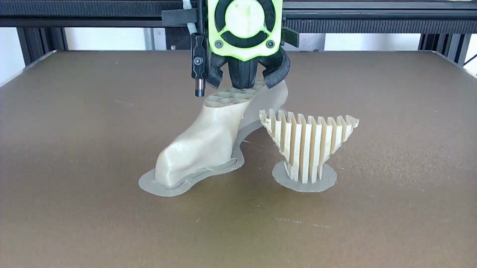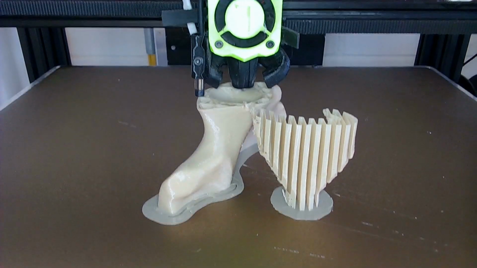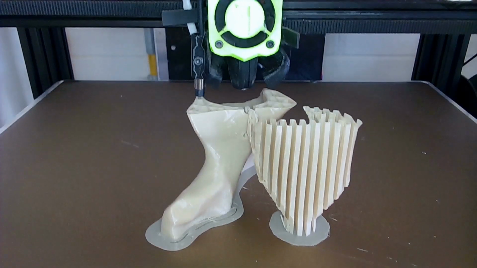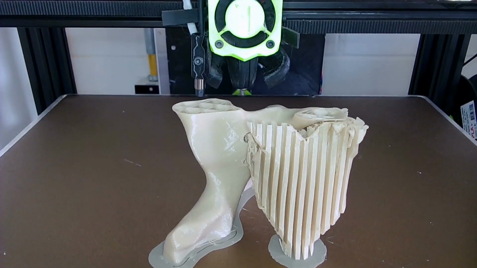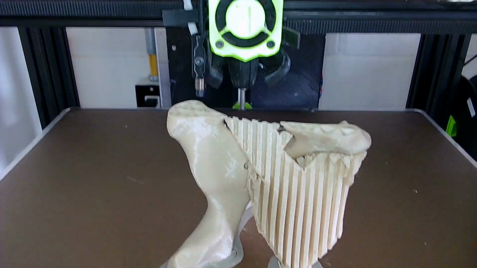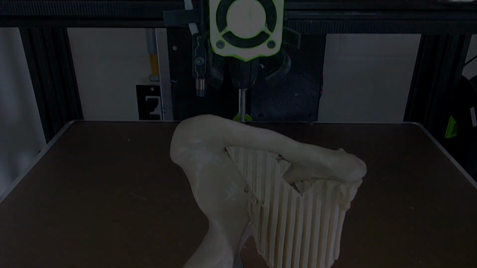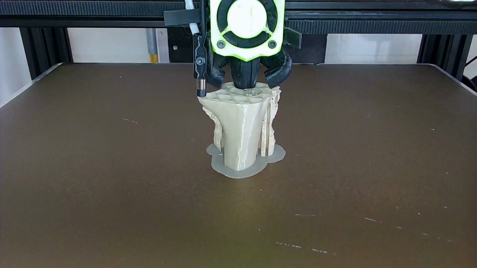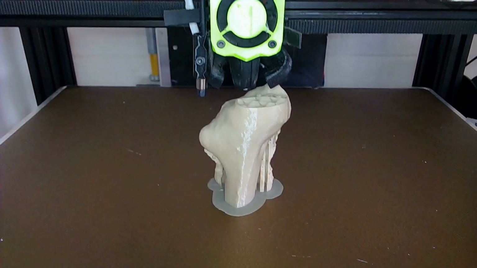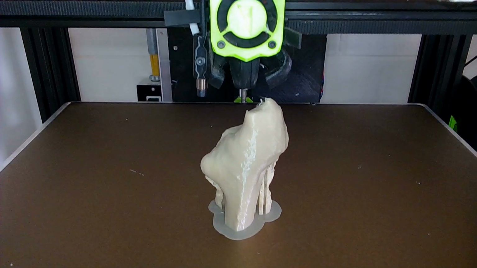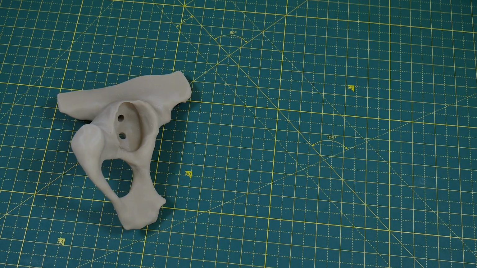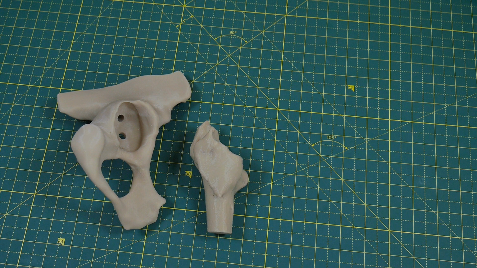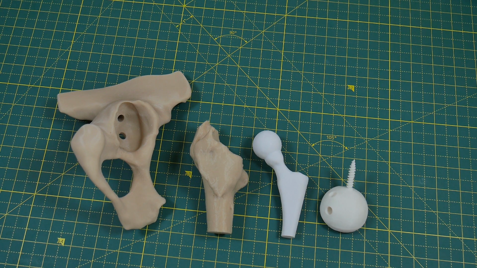To print the model, we used common FDM technology. The overall print time was 9 hours. As there were no special mechanical or medical requirements for the material, we used basic PLA Plus to build the models. The final model consists of 6 parts. These parts can be assembled without using additional tools or glue.